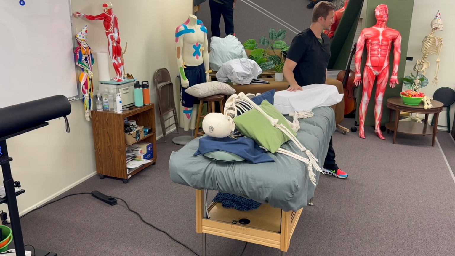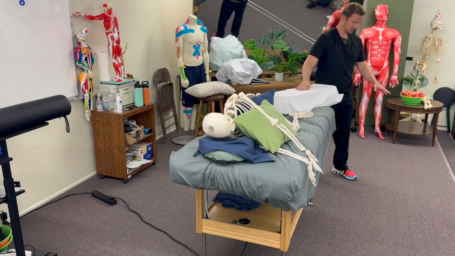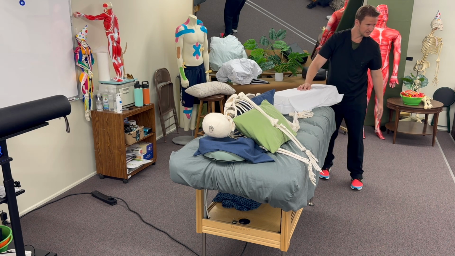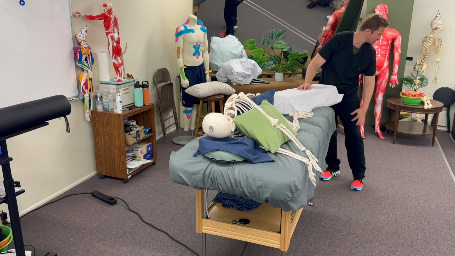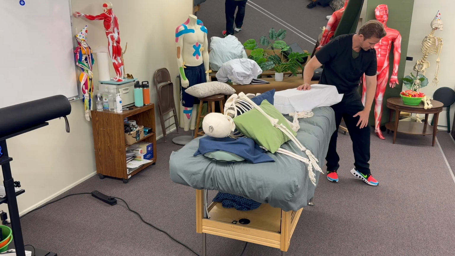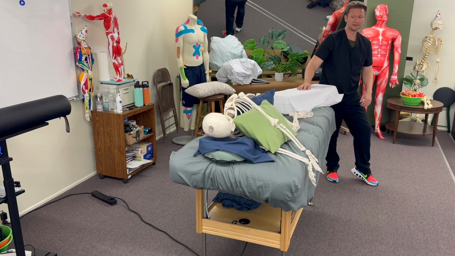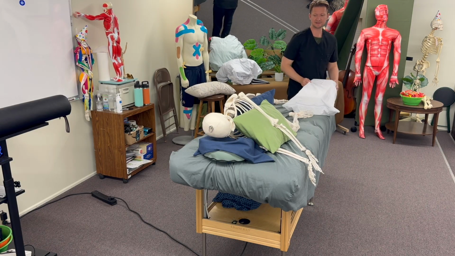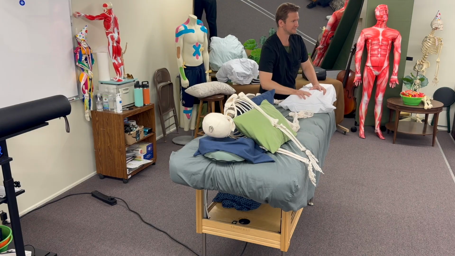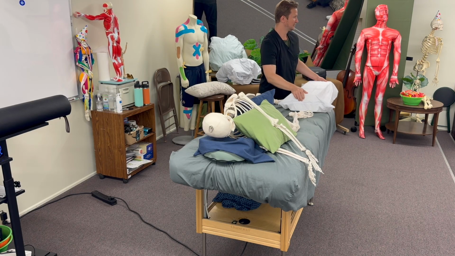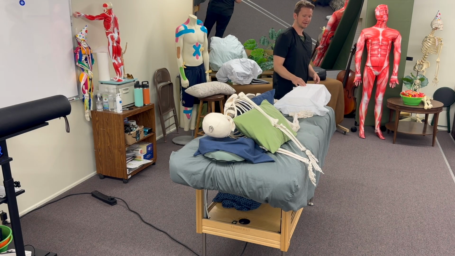Less on the lateral side. Out here is pretty much just the IT band, okay? But a good chunk of muscle here, good chunks of muscle here, so anterior and posterior, and a lot of muscle here on the medial side, okay? But people don't work on it because they're scared of working on the inner thigh, right? So how do I navigate that?